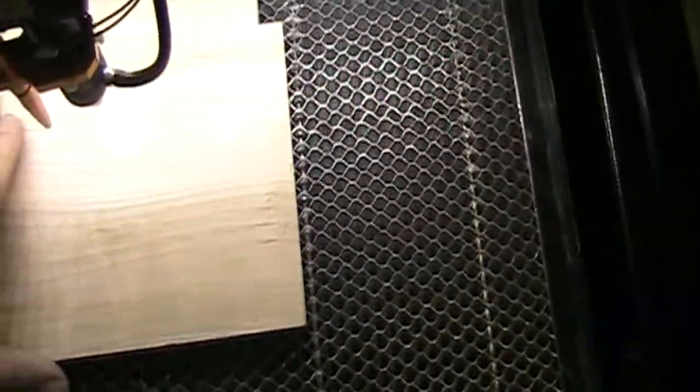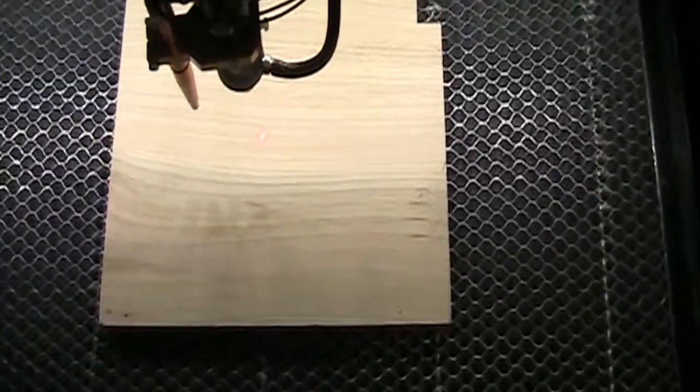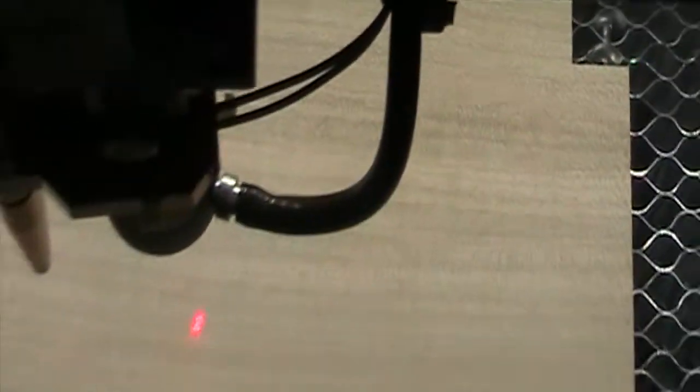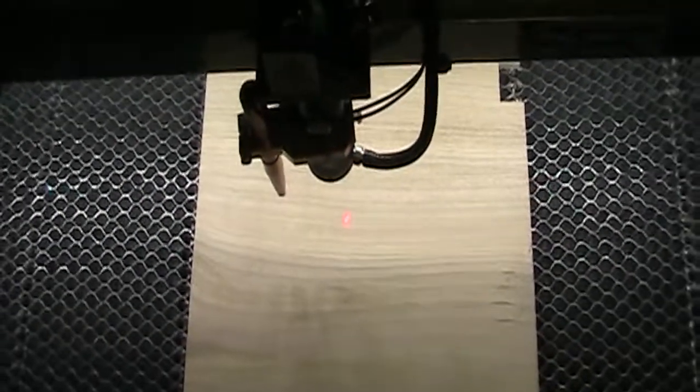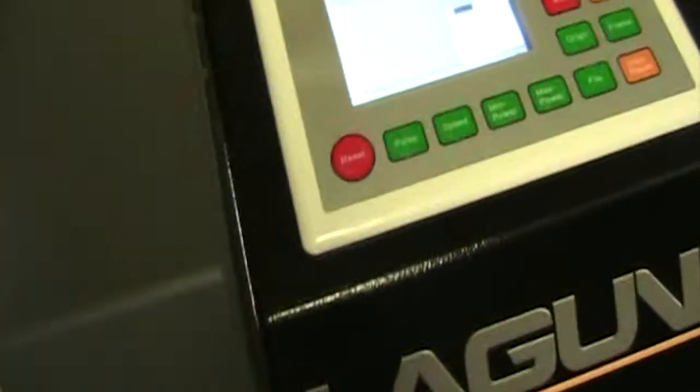So I'm going to get my piece of wood and set it in there. Now at this point I should have marked the center of my wood. So I'm going to say I did on this one. And you can see that red dot, that's just a light, that's not a laser. But I'm going to line that up with the center of my wood. That dot that I made in the center of my wood. Okay?